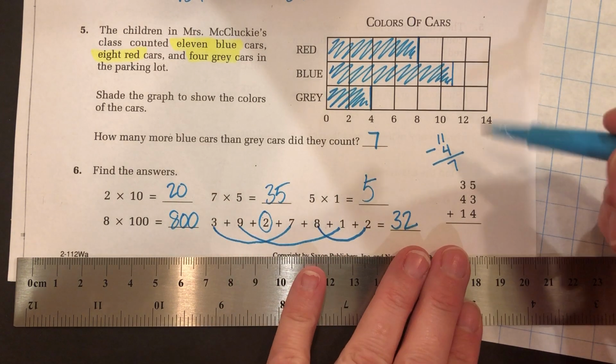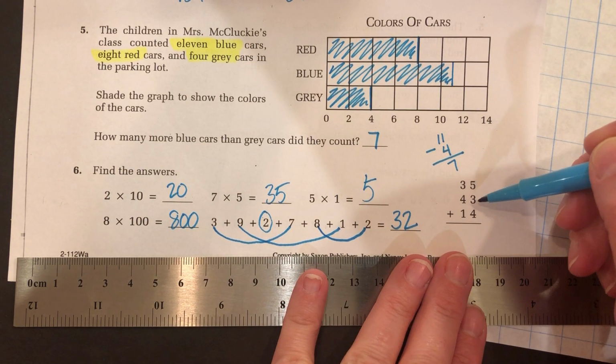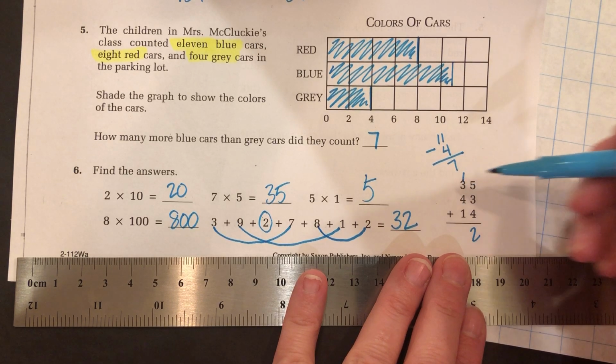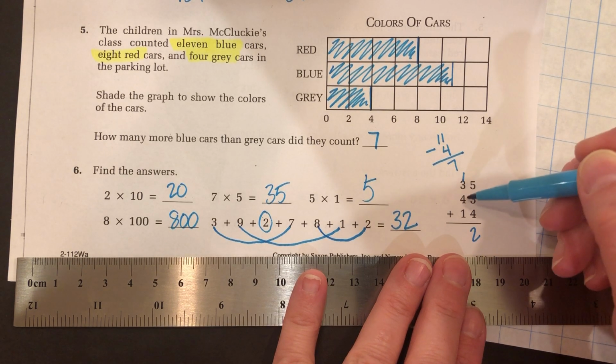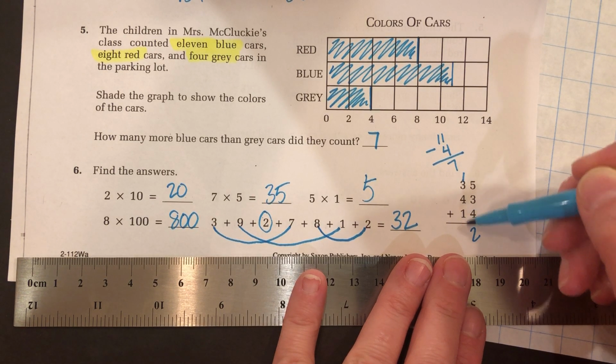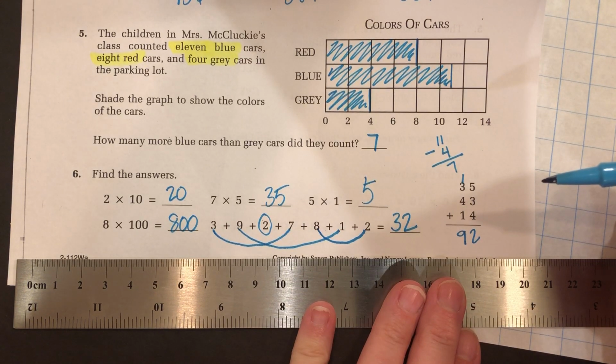Last one. Adding again, 5 plus 3 is 8, and 4 more is 12. 3 plus 1 is 4, plus 4 is 8, and 1 more is 9. 92.